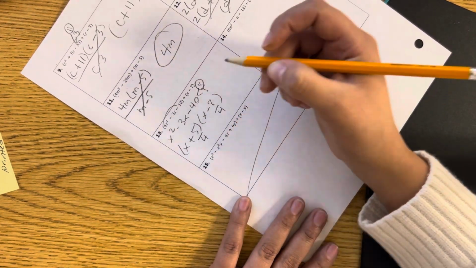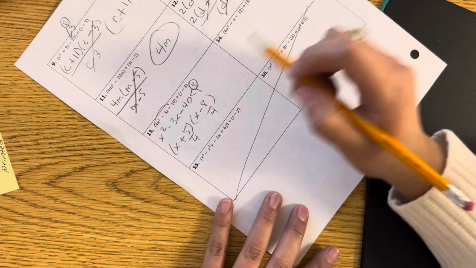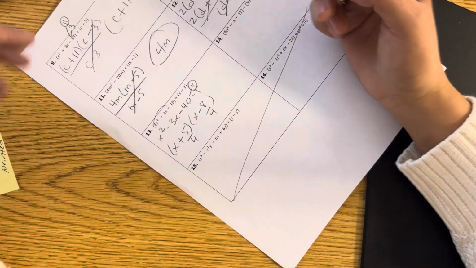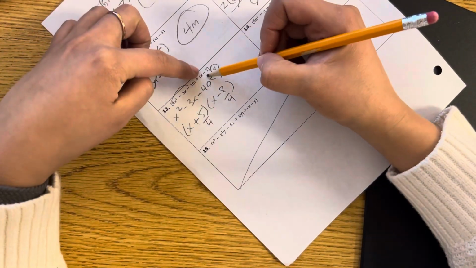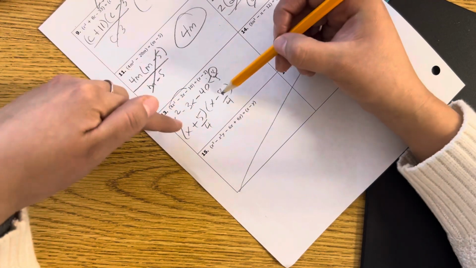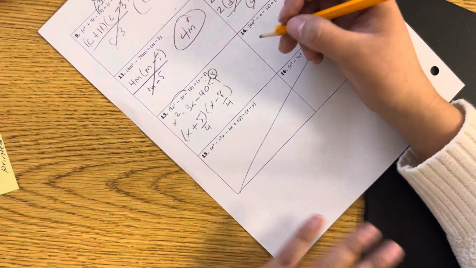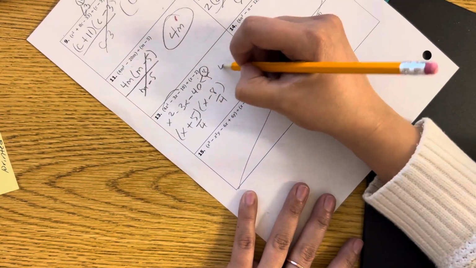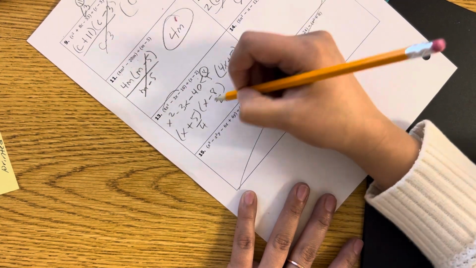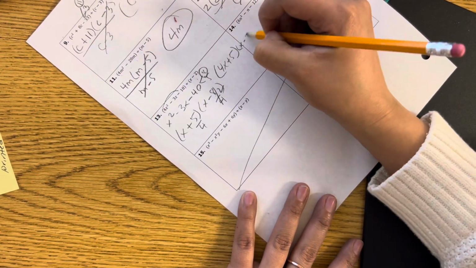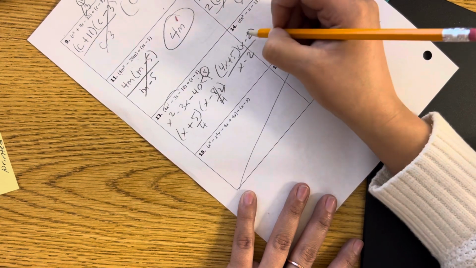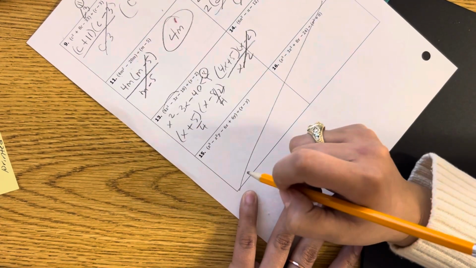And then since it was a slip and slide, don't forget to bring that back. I can already tell that I'm not done because I'm supposed to factor out x minus 2, and since I don't have x minus 2 yet, that means I'm not done. So then I slip and slide the 4x plus 5. The 8 over 4 simplifies to 2, so there's the x minus 2, which eventually divides out. So my answer is 4x plus 5.